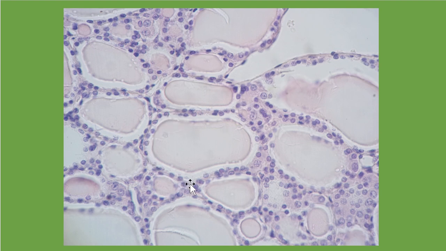So here is our follicular cells surrounding our follicle. This is the colloid here. It might help if I draw. Let's see if it's going to let me draw with my mouse. Okay, so colloid, and this whole thing is the follicle.